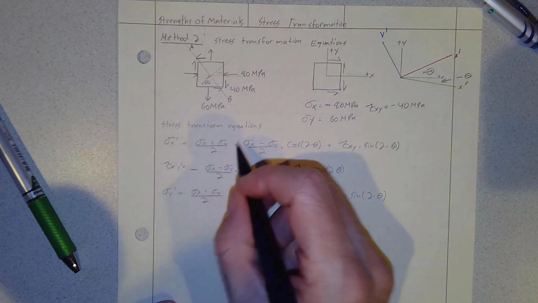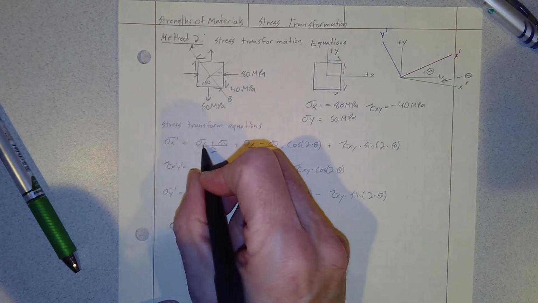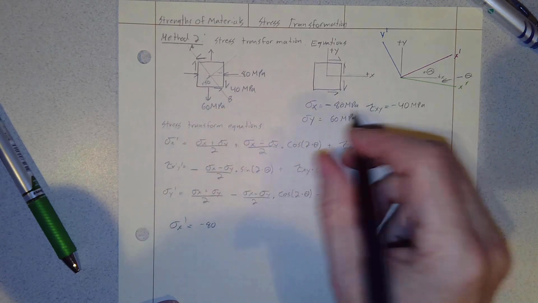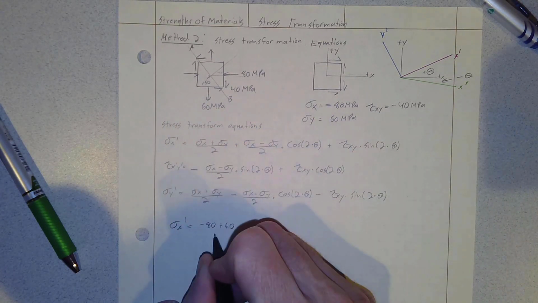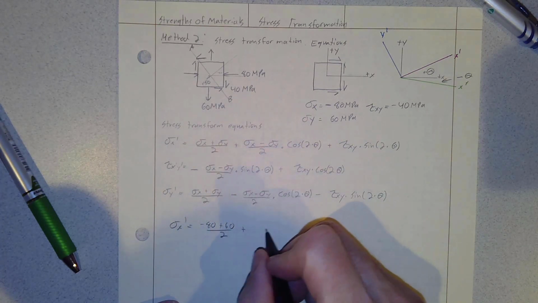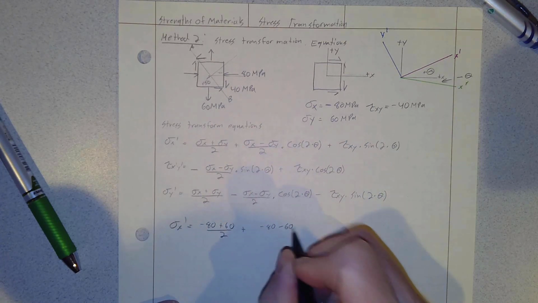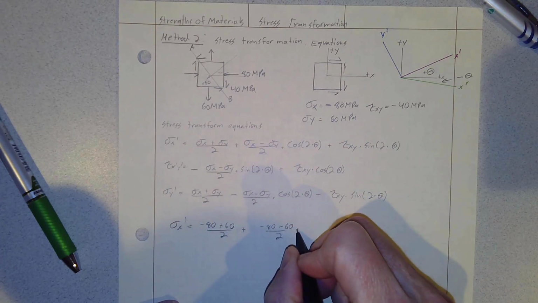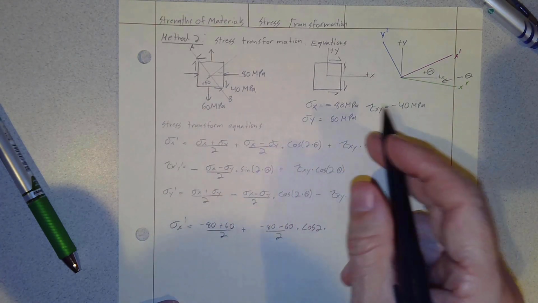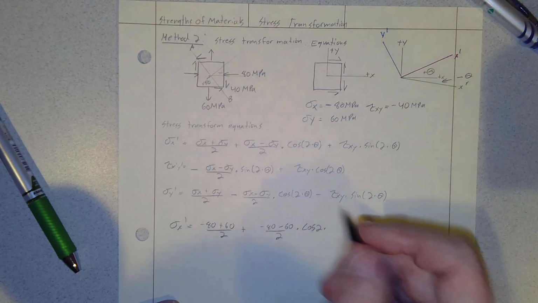So in this case, sigma x prime is going to be equal to sigma x, we said was negative 80, plus sigma y is 60, so plus 60, divided by 2, and then plus sigma x, negative 80, minus sigma y, so minus 60, divided by 2, times cosine of 2 times the angle, which in this case, the angle is between x and x prime, so that's our 40 degrees.